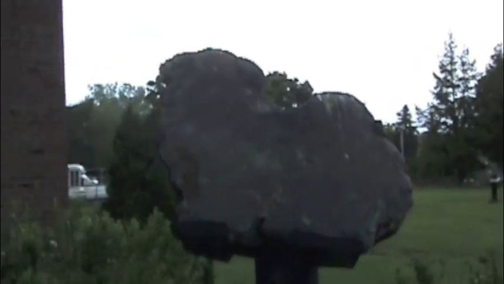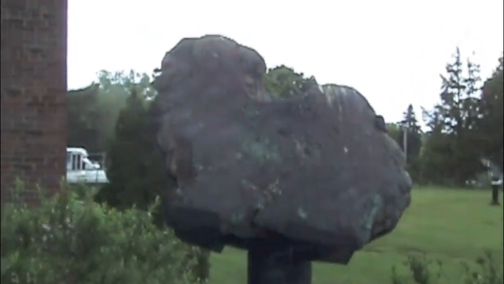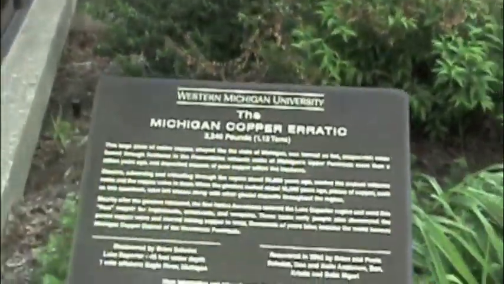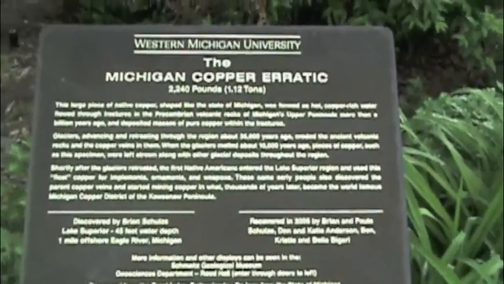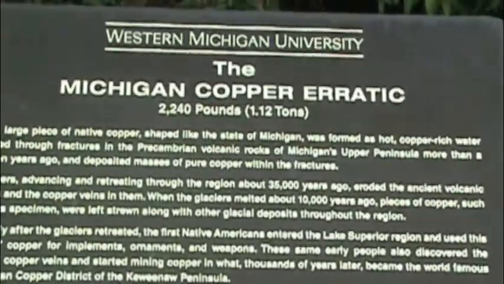This is a large chunk of native copper. Hopefully you can see it. It's starting to rain again, so I'll try and make this quick. You're going to want to read this because it's going to help you answer one of the questions on page 8.